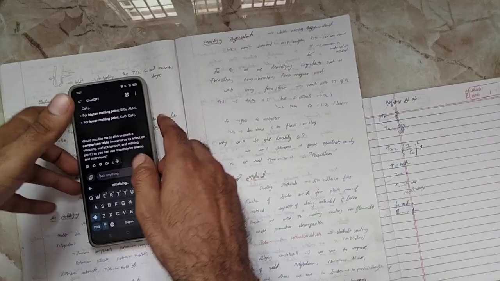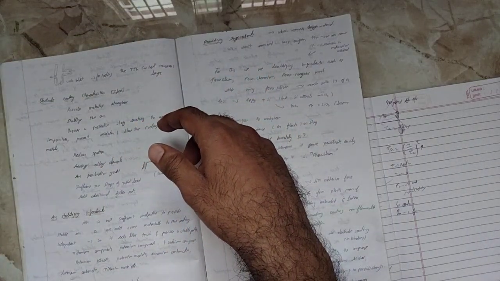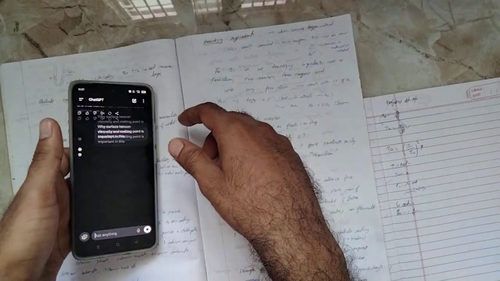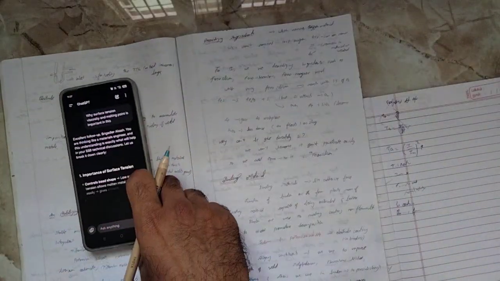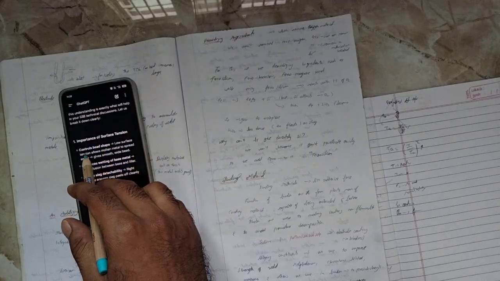For your understanding, why are surface tension, viscosity and melting point important in this? Why do we need surface tension? It controls bead size.